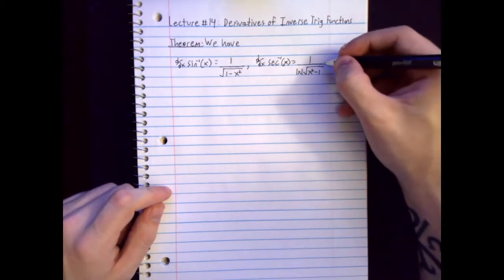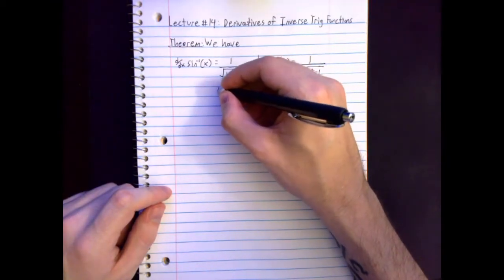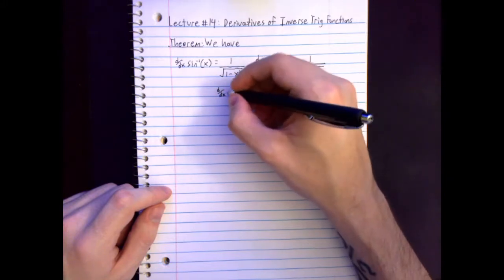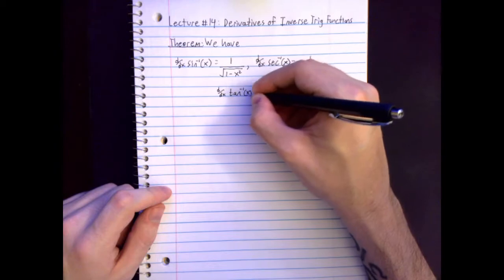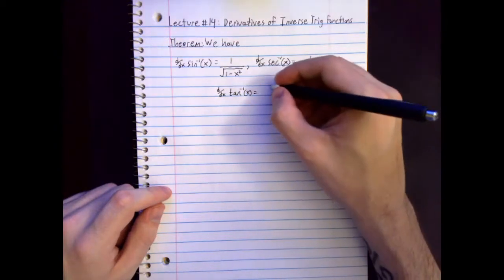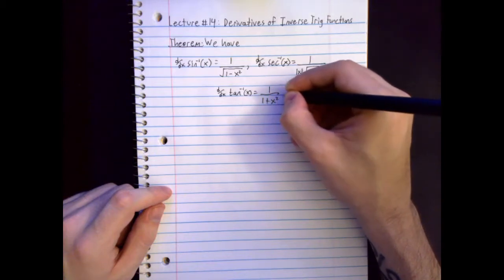And lastly, the derivative of the inverse tangent function is equal to 1 over 1 plus x squared.